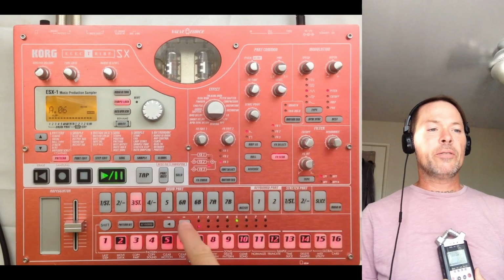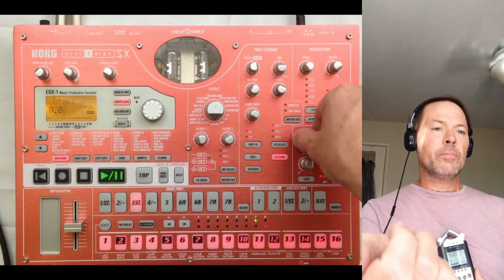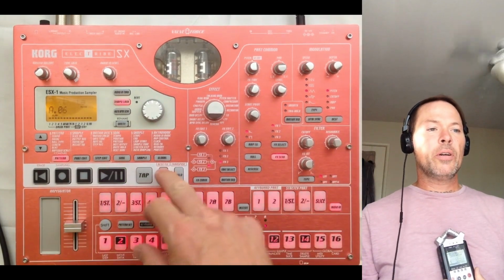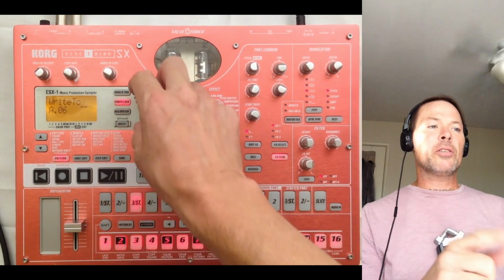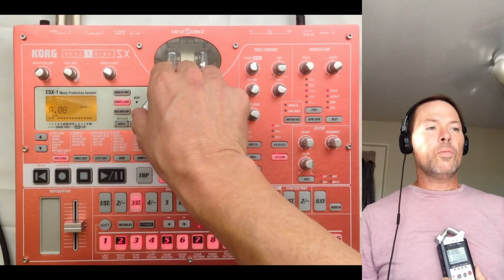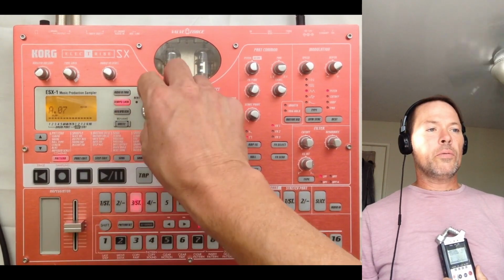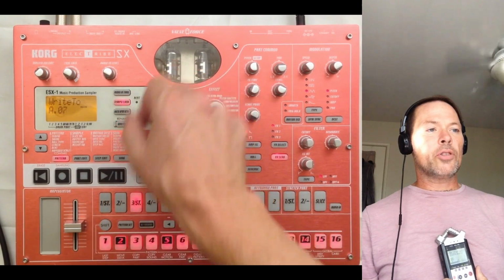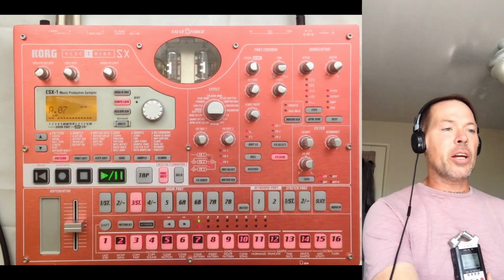Oh, roll button. Now, pulling the filter cutoff all the way down, the low pass filter, and I'm going to mute that and I'm going to save it to 7. Okay, now here's the thing.